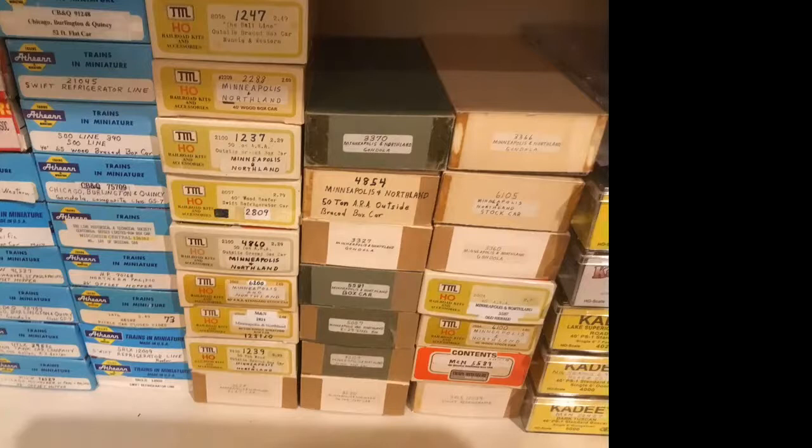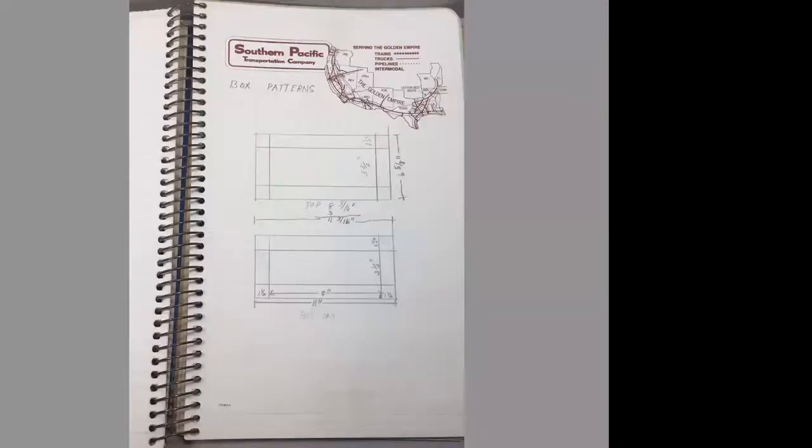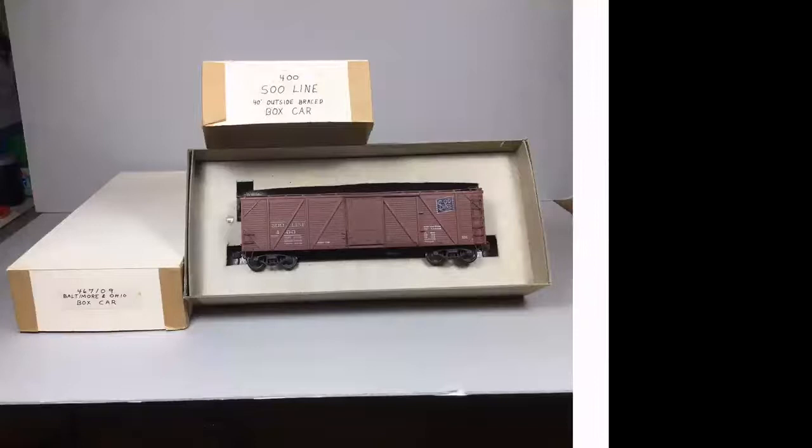So I thought, hey, I can build boxes, and I started making my own. Here's a plan I quickly drew up, a Train Miniature type box, and you see the boxes I made, trying to copy the way the Train Miniature manufacturer was doing it. But this is pretty tedious.